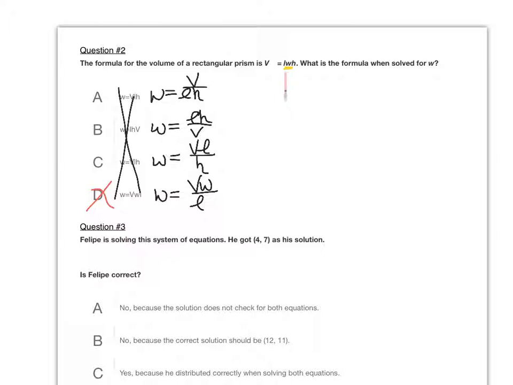W is currently being multiplied by L and by H. So if I want to undo multiplication, the opposite of multiplying would be to divide. So I'm going to divide W by L and by H. What I do to one side, I must do to the other side. And so my H's cancel, my L's cancel, and I'm left with W by itself.